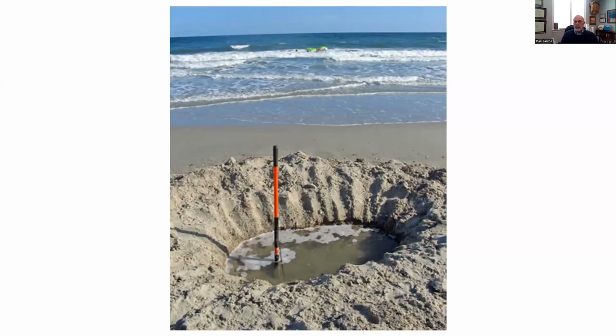So here's an example that you may relate to. Anyone who's gone to the beach as a kid or even as an adult and dug a hole in the beach, it fills with water. Well, the reason is what we were just talking about. All that sand is filled with water beneath a certain point. So what I show you here is the water you see, that's the water table, just like in the previous graphic.